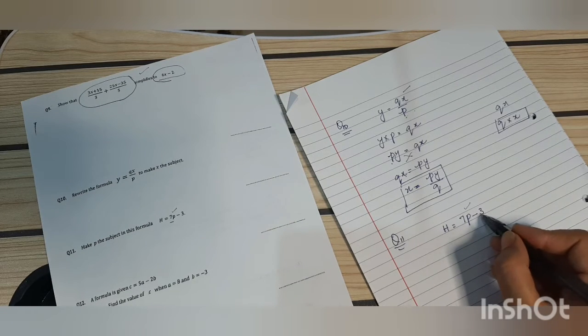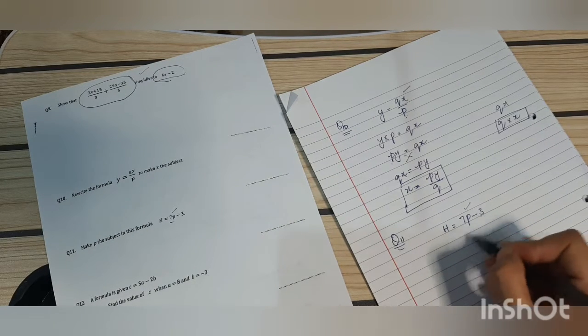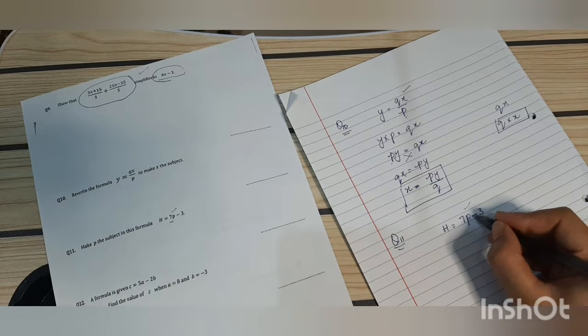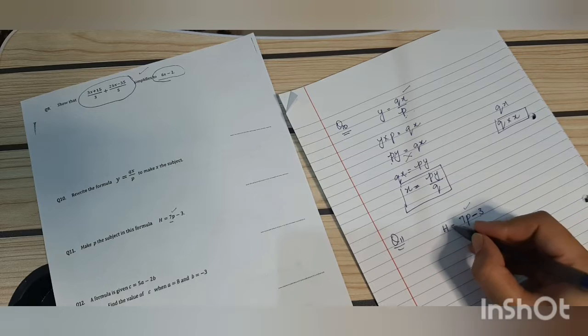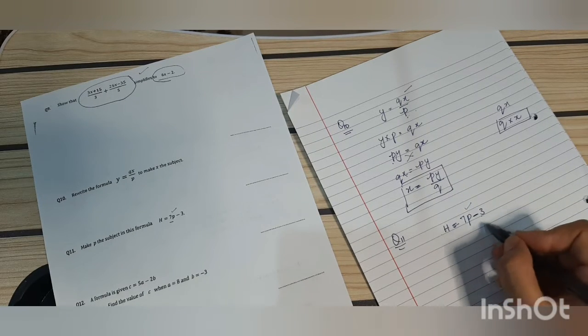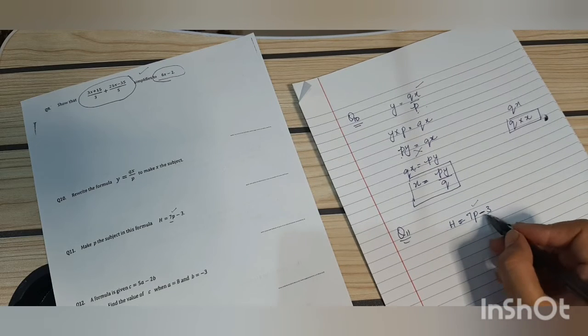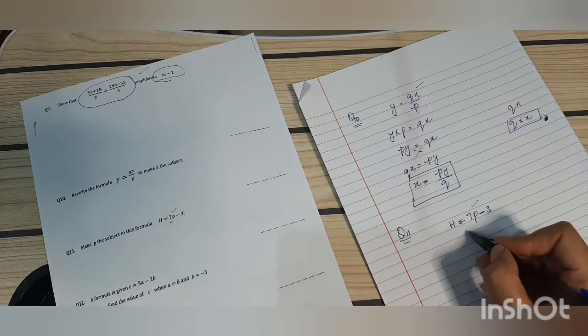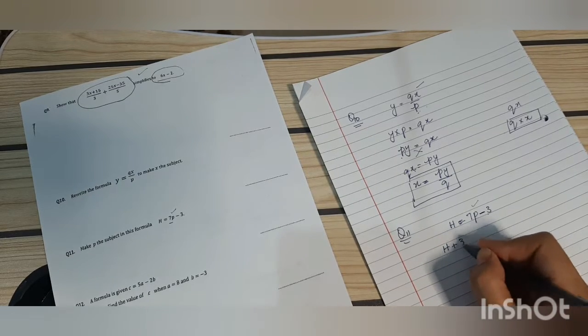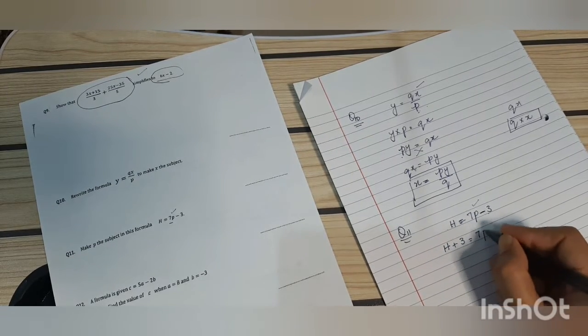We will take this minus 3 value to the other side. Here on the right side the sign is minus, but according to the algebraic rule, when we take it to the other side, the sign will be changed. It will be converted into plus. So h plus 3 is equal to 7p.